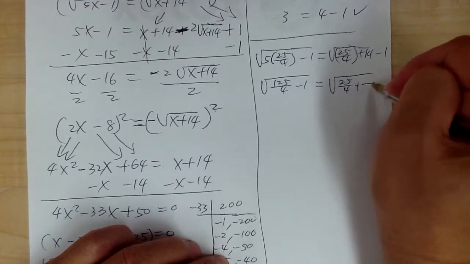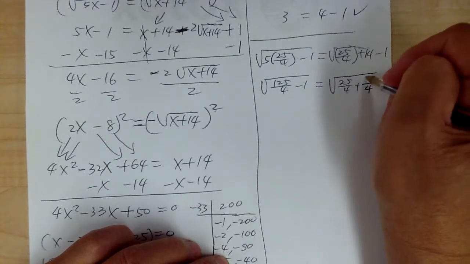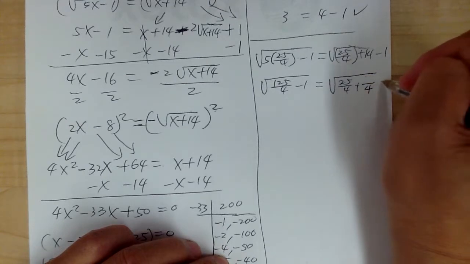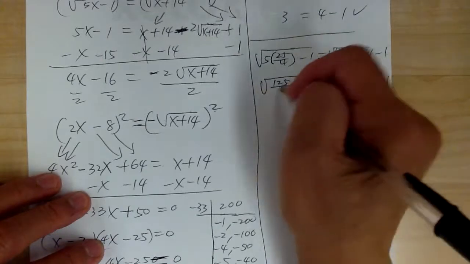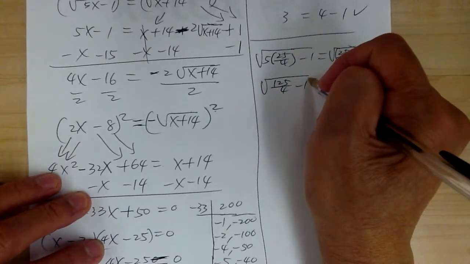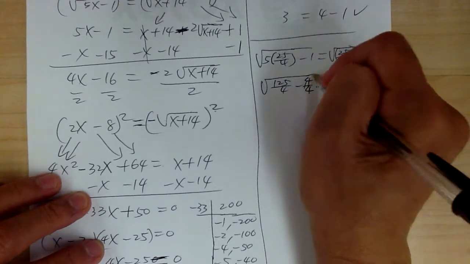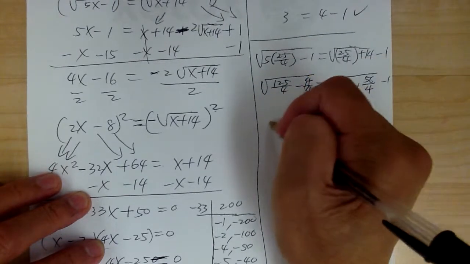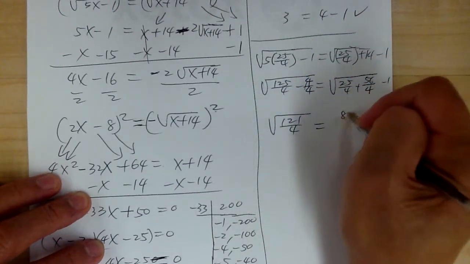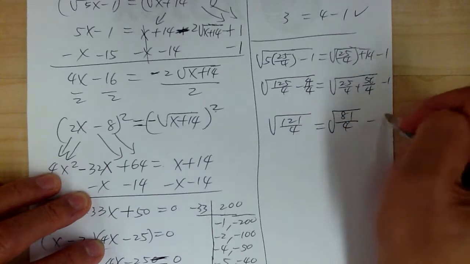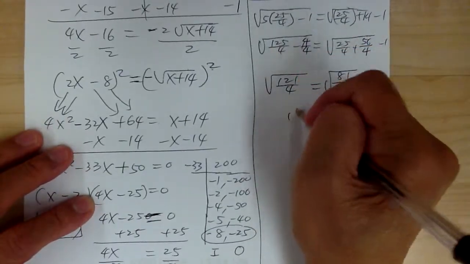I'm going to make it into a common denominator, and this is going to become 56. Okay, so this one again, common denominator, I'm going to make this 4 over 4. So this one becomes square root of 121 over 4 equal to square root of 81 over 4 minus 1.